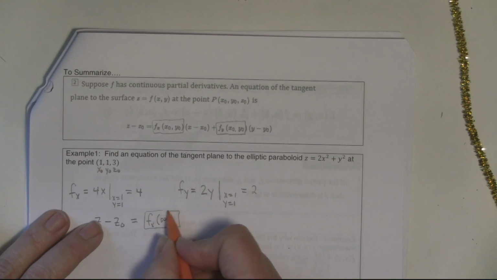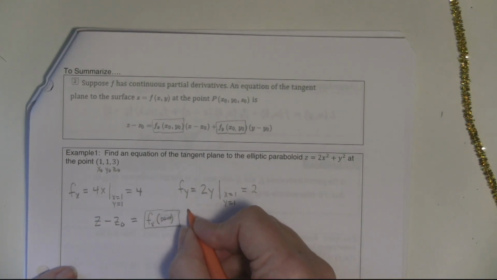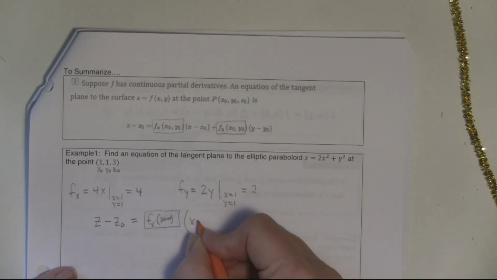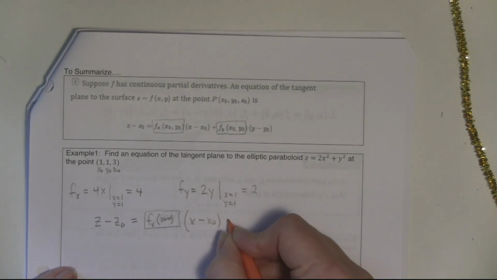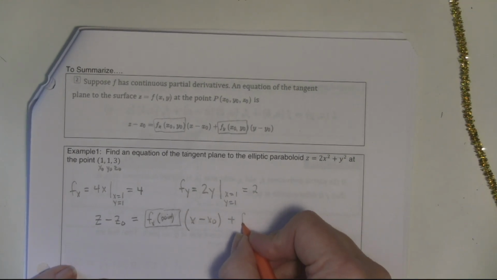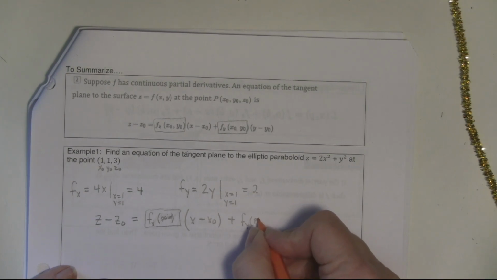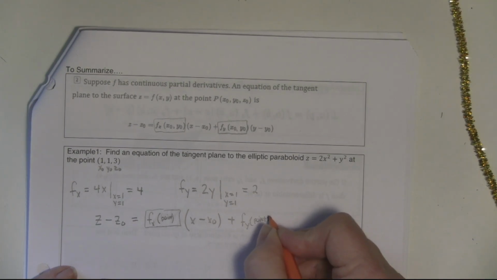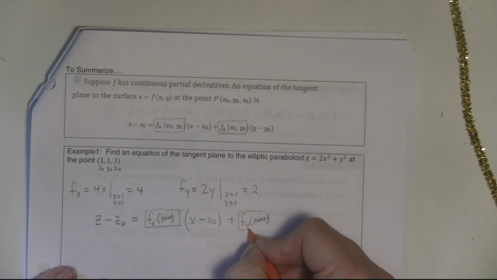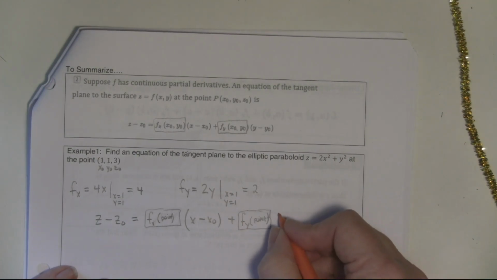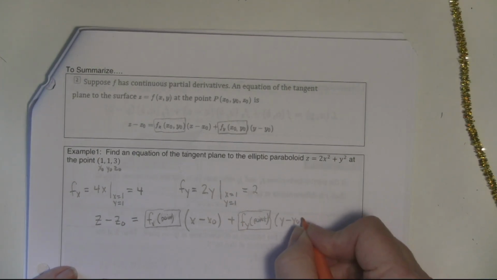This whole thing was 4, right? And then we have x minus x naught plus my partial evaluated at the point, which we already found, I'm going to put a box around it, was 2, right? And then y minus y naught.